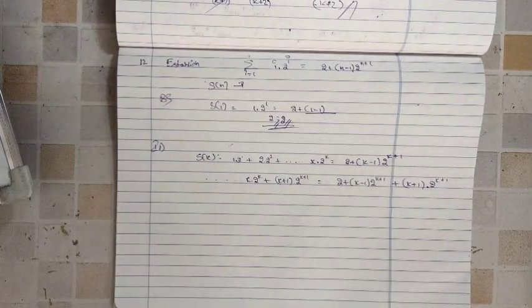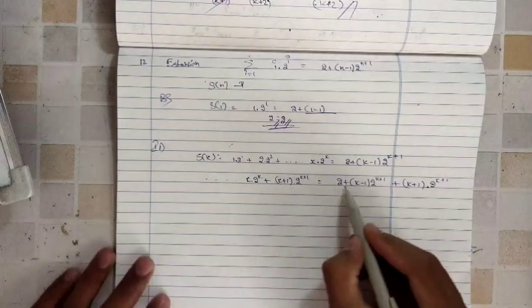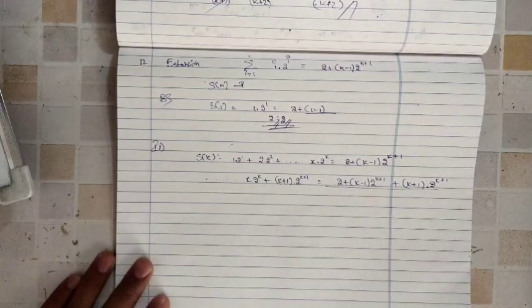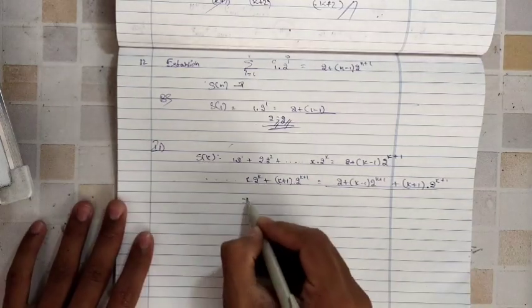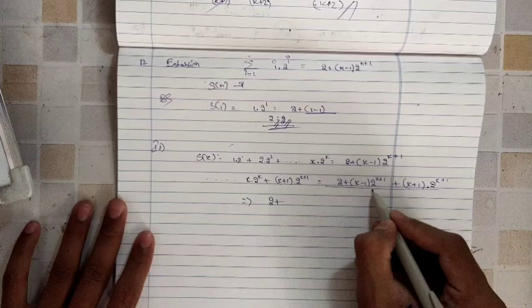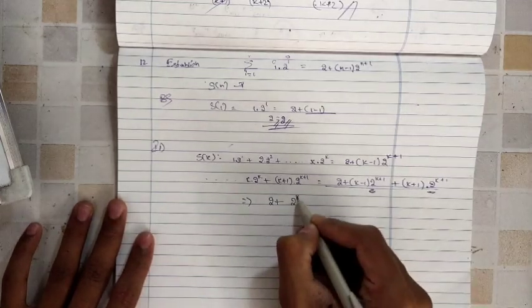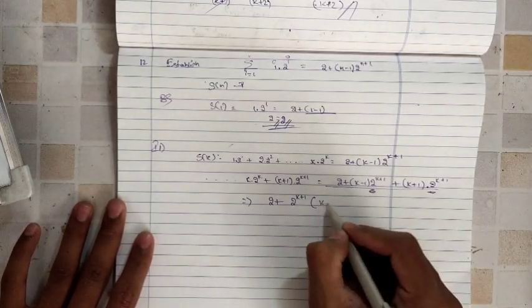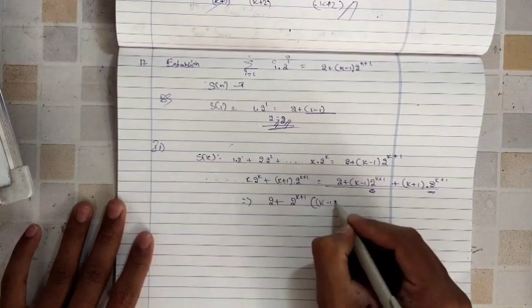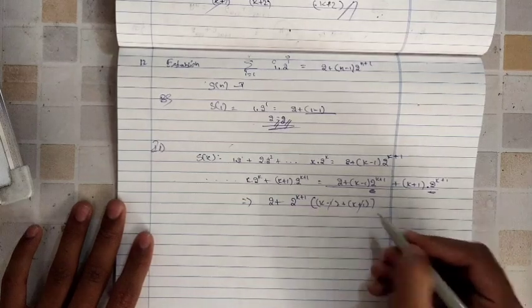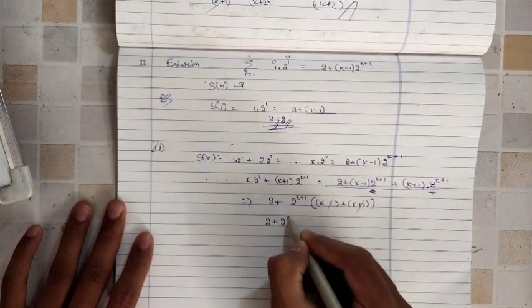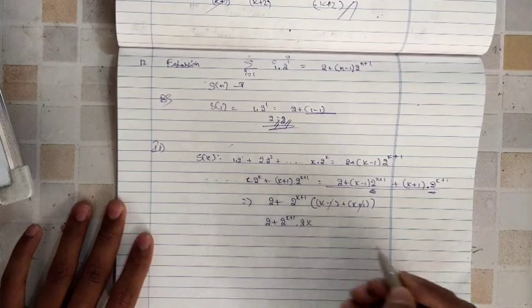Okay, I have to add k plus 1 into 2 power k plus 1 on both the sides. That's what I have written here. Now this thing we have to simplify. So I have 2 plus k minus 1 into 2 power k plus 1. Let me write 2 plus, 2 power k plus 1 common. So what will come, k minus 1 plus k plus 1, minus 1 plus 1 cancels, so only 2k remains, 2 plus 2 power k plus 1 into 2k.